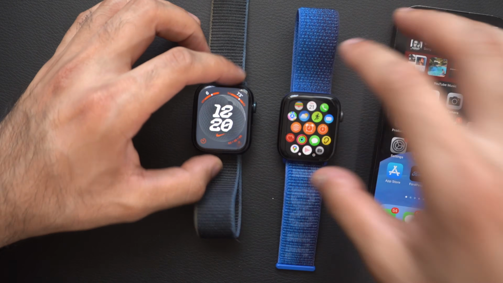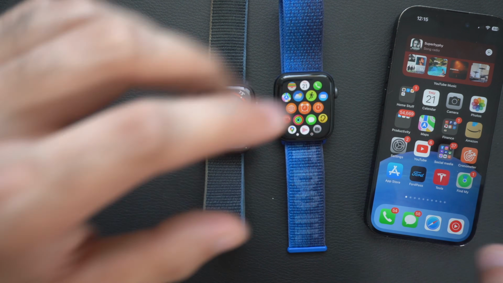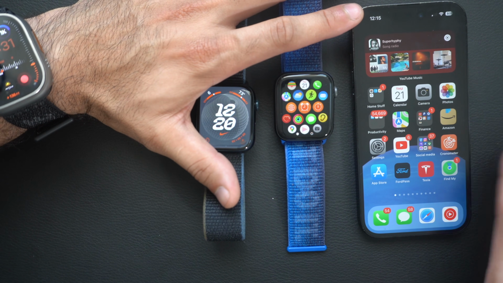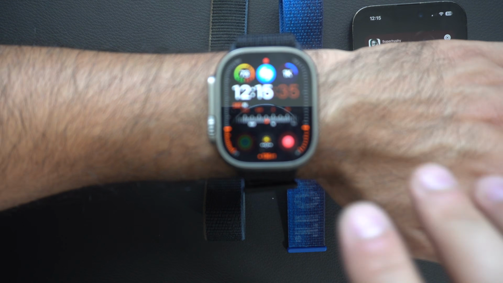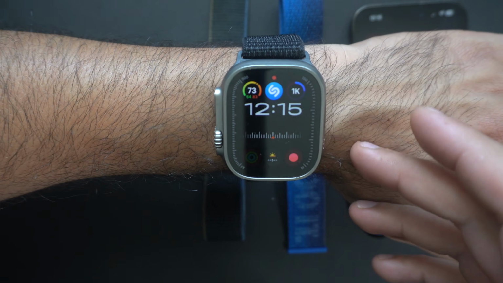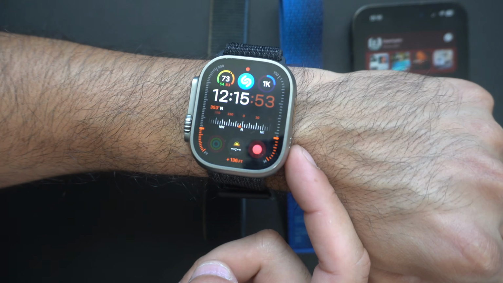So what I have right here is an Apple Watch SE 2 and this Apple Watch Series 8. And my iPhone is an iPhone 14 Pro, and it's on the latest version of iOS 17. But I'm going to be primarily using an Apple Watch Ultra just due to the fact that it's a larger display, makes it easier, more visible, especially on camera for viewers. And I'll talk more of why I have the power button over here versus over here.